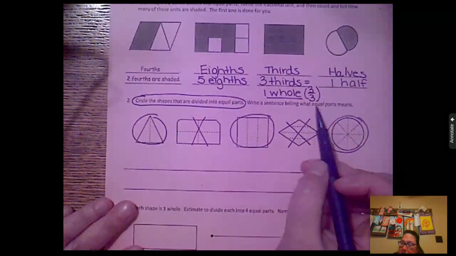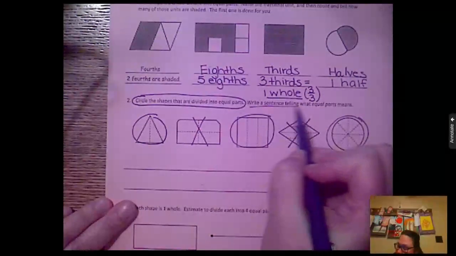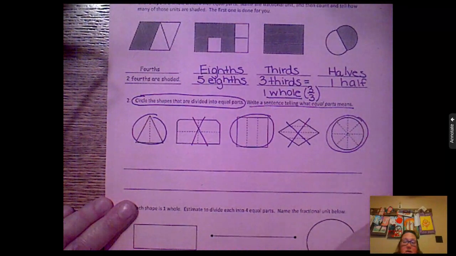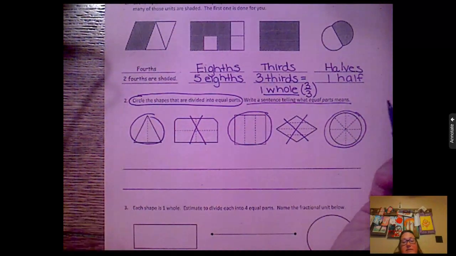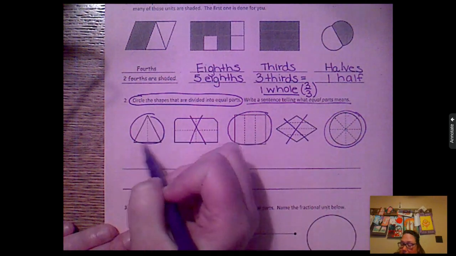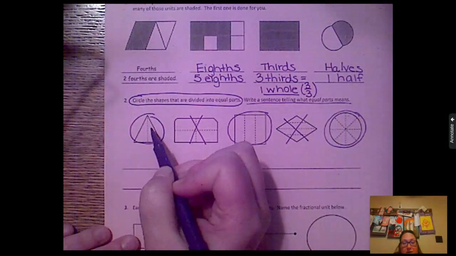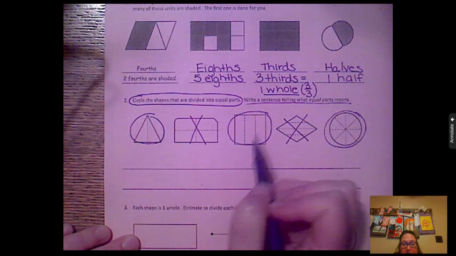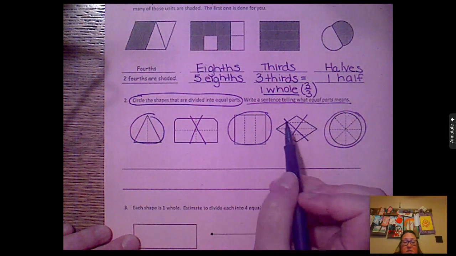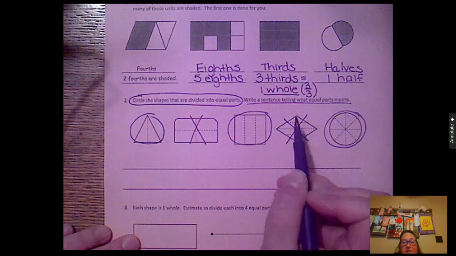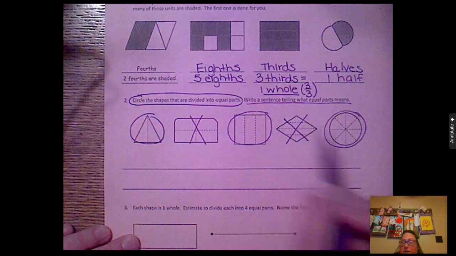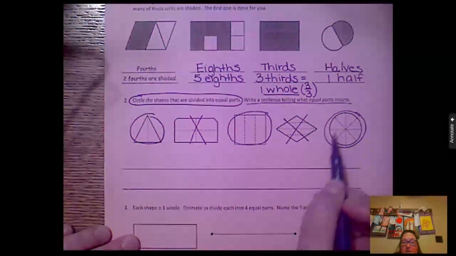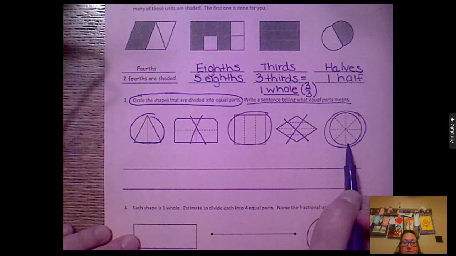Okay. And then this last part here says to write a sentence telling what equal parts mean. So if they're equal parts, the pieces take up the same amount of space, right? So like this right here takes up the same amount of space as this side of the triangle. These pieces take up the same amount of space, right? These pieces do not take up the same amount of space because this one takes up a lot more space than this one right here, right? These pieces of pie, if we think of it like pie, they're taking up the same amount of space, right?